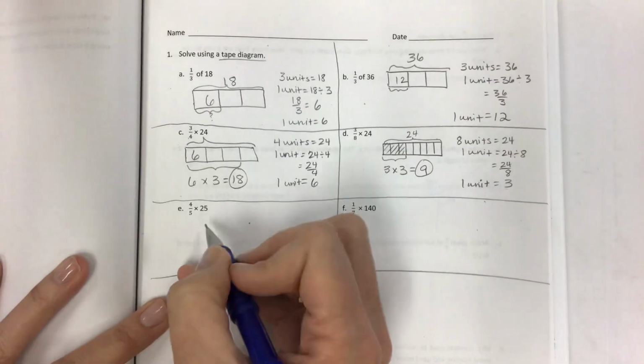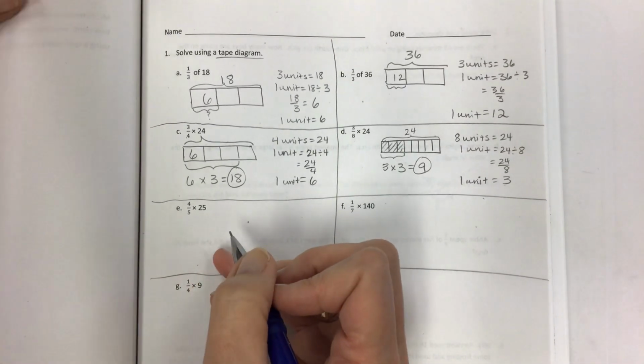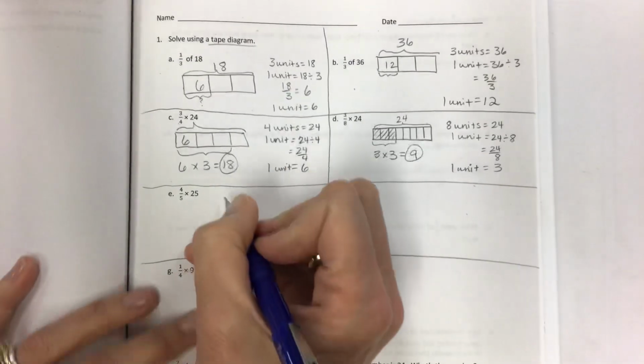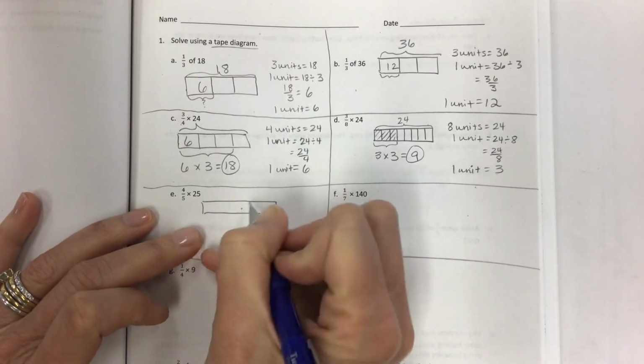Okay, next one, 4/5. I know I'm going fast. I am so sorry. I wish I didn't have to go so fast, but this time limit is a killer.